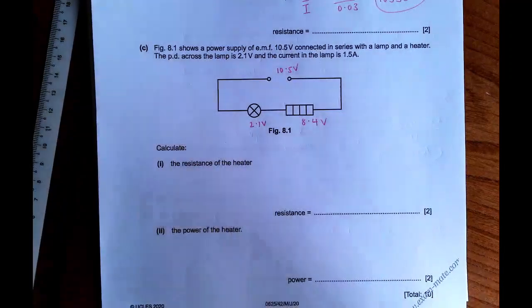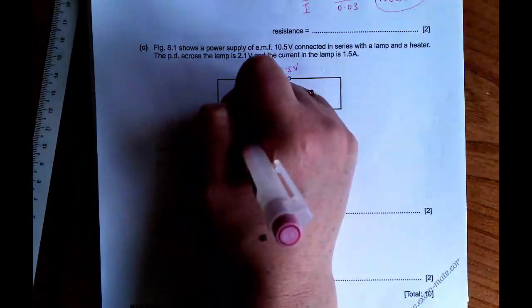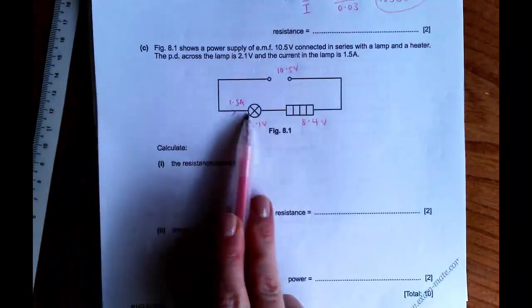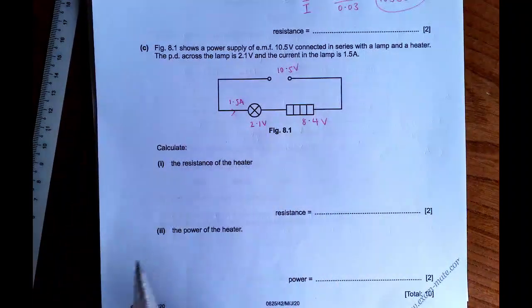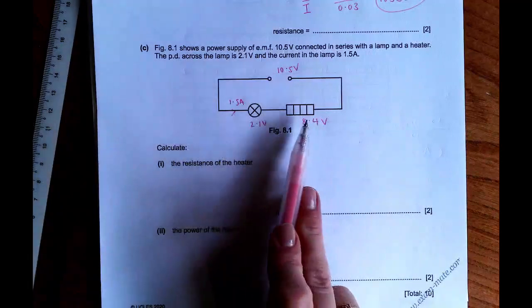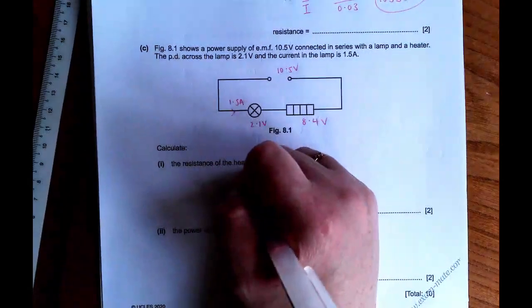And now, because we also know the current entering the lamp is 1.5 amps, and it is a series circuit, the current is the same everywhere in that circuit, and so you have the current going through the heater as well.